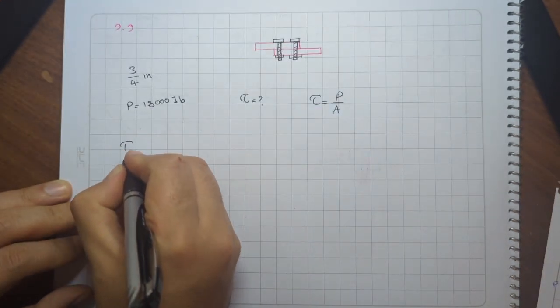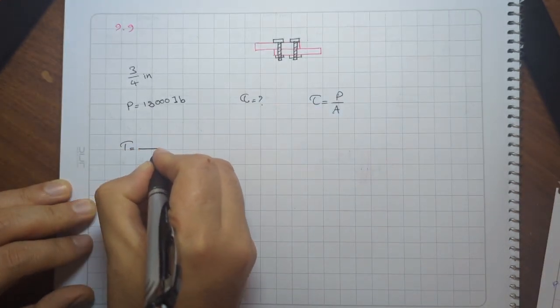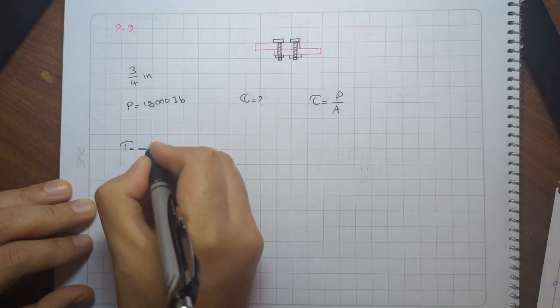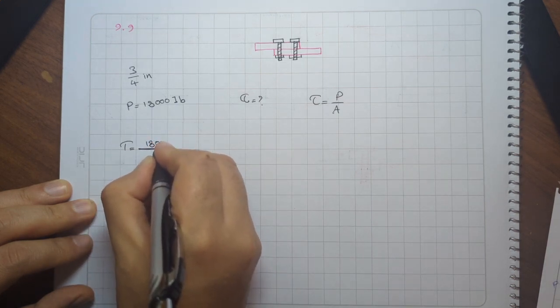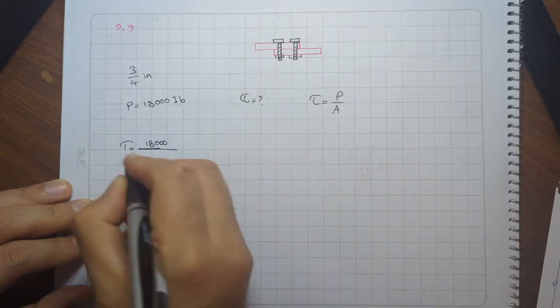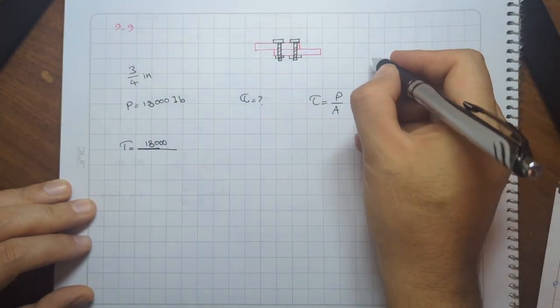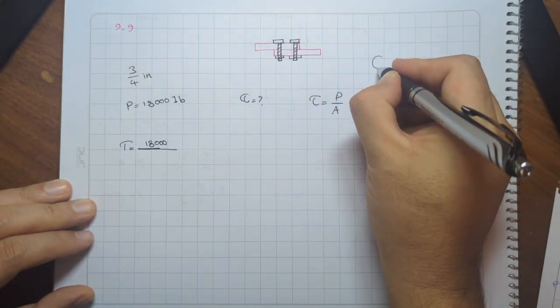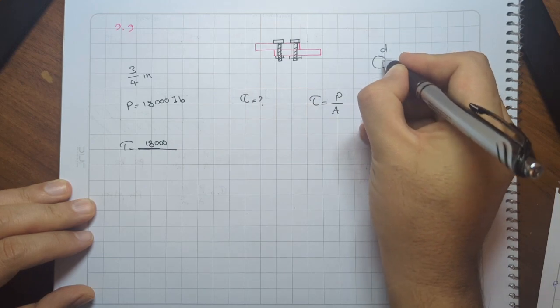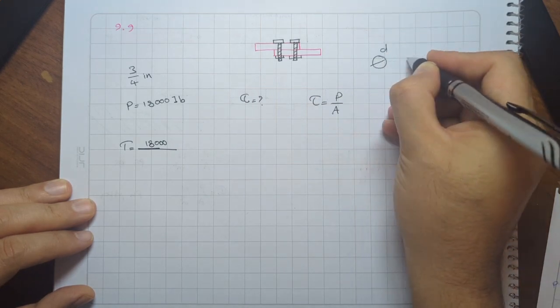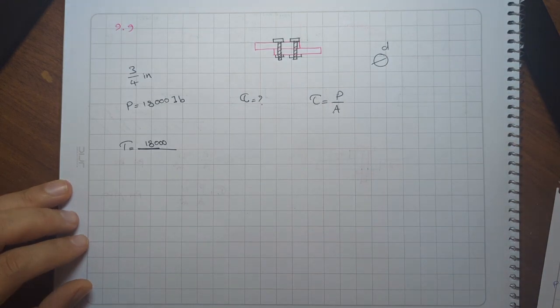So we have tau equals, what's our P? It's 18,000. And what's the A? A says the diameter of our bolt is 1/4 inch.